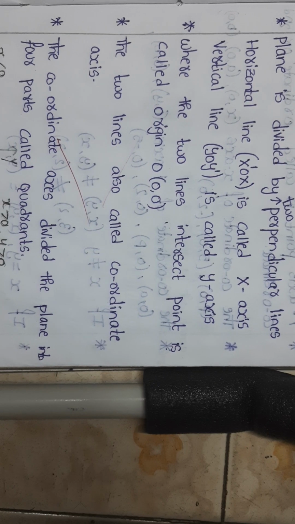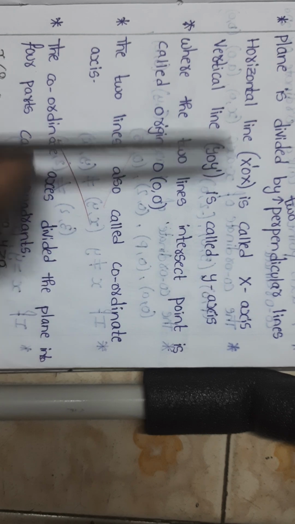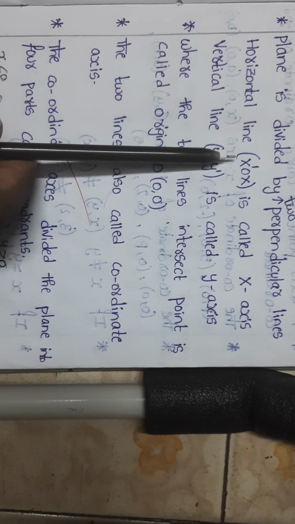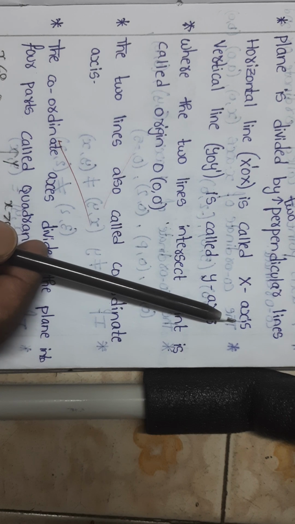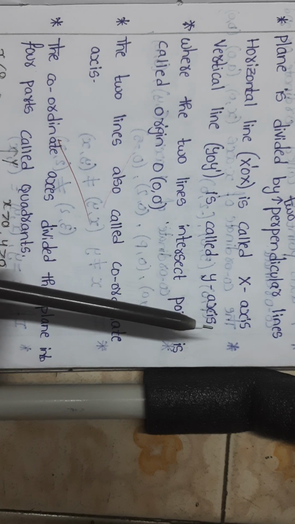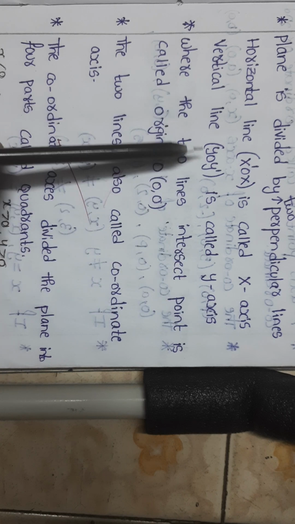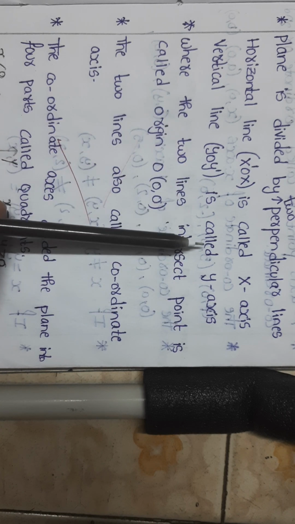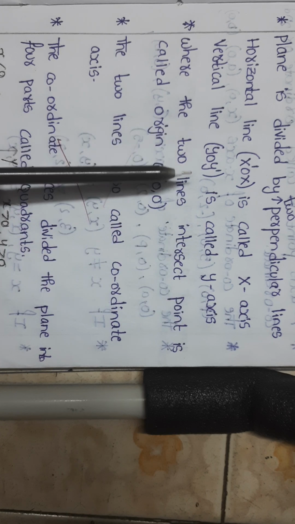What is a plane? A plane is divided by two perpendicular lines. I have shown this already with pens. The horizontal line x' o x is called the x-axis. Axis is singular. The vertical line y o y' is called the y-axis.